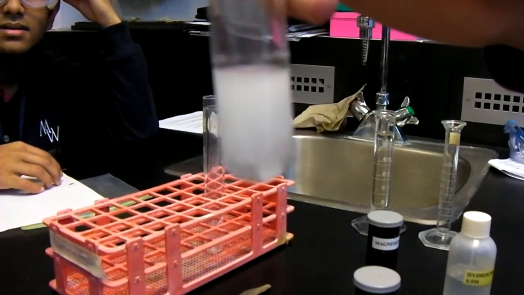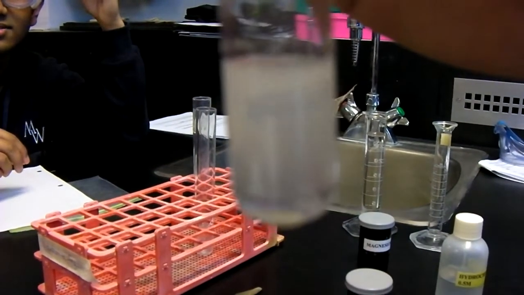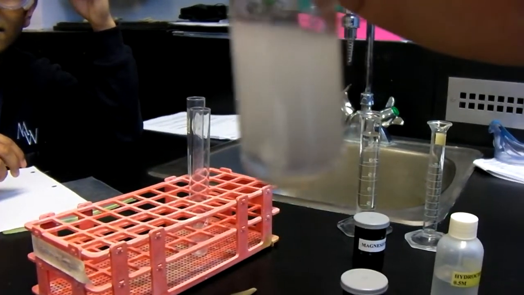This is what the solution looks like. As you can see, it is foggy, white, and bubbling. The magnesium ribbon is reacting with the hydrochloric acid.